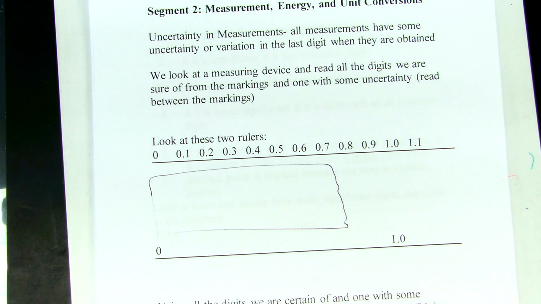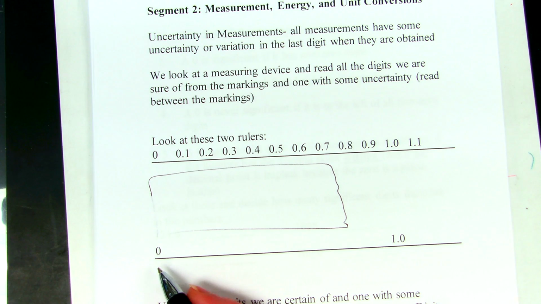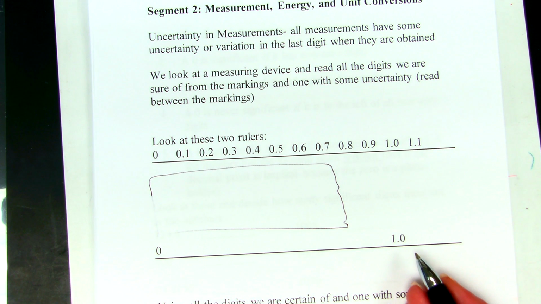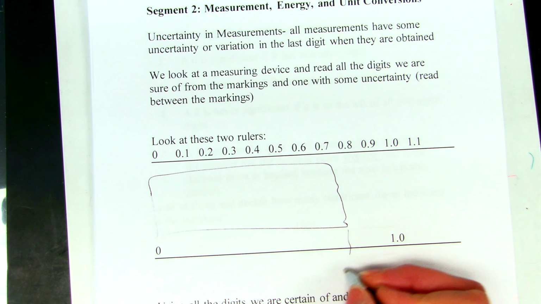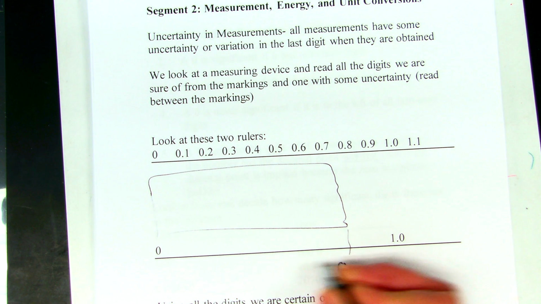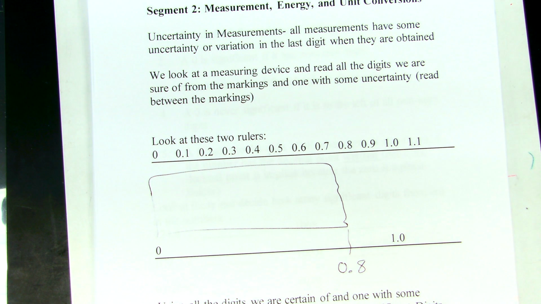Just looking at this ruler on the bottom. We know it's more than 0 and less than 1. So we'd say, well, I would guess it's 0, which I'm sure of, 0.8. So the 0.8 is my uncertainty. I can go out to the tenths place.